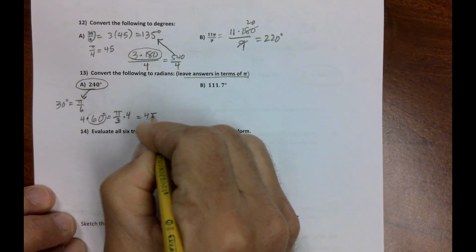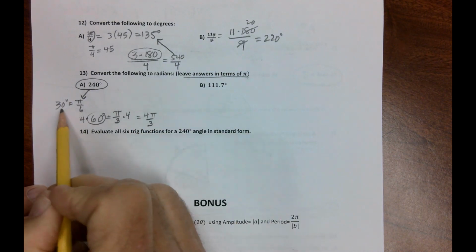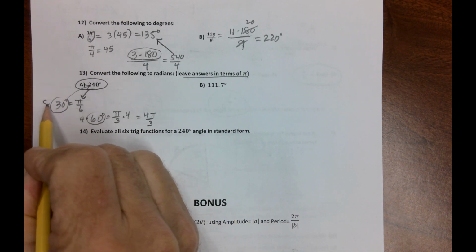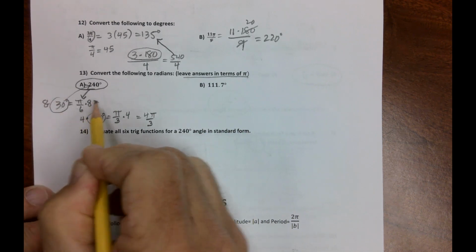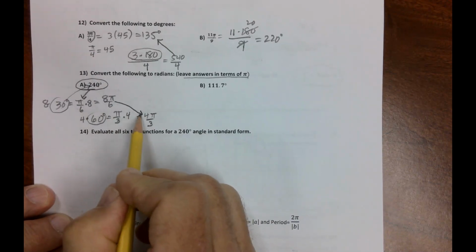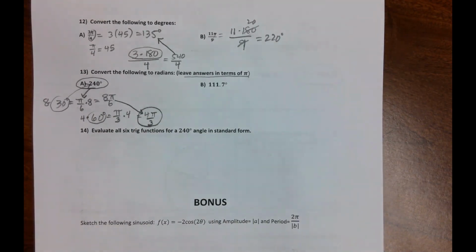So if I multiply that by 4, I'd have to multiply that by 4, so that'd be 4 pi over 3. If you use this one, 30 times what is 240? 8. So I have to multiply that by 8. So I'd get 8 pi over 6, which reduces to 4 pi over 3. So 4 pi over 3.